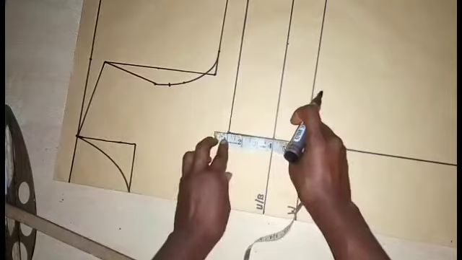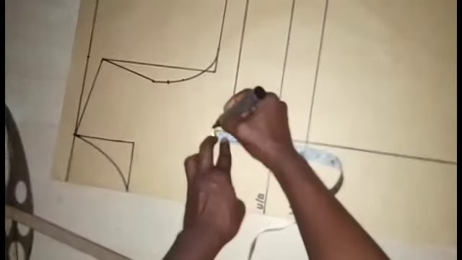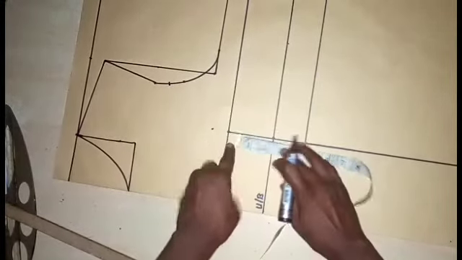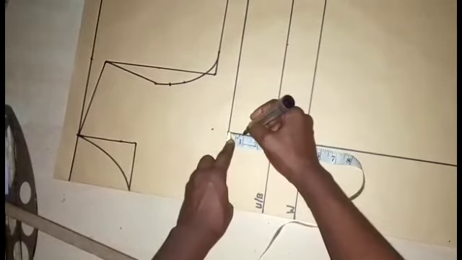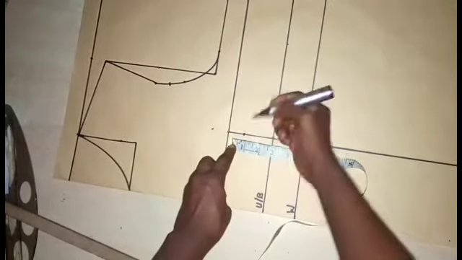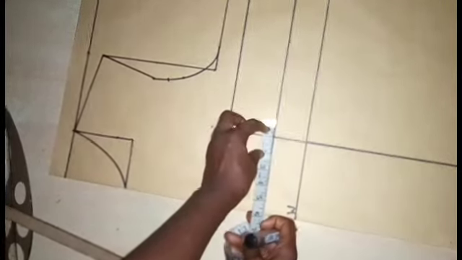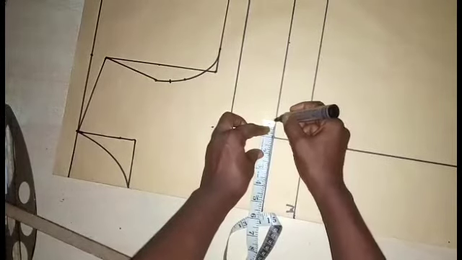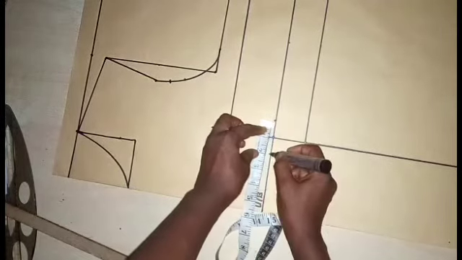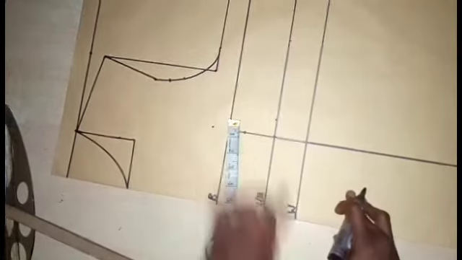So this is it. Okay, then at this bust point, I'll come up by 1 inch. Okay, that is the point, and also come down by 1 inch. Okay, this is it here. Then at the under bust, I'll place my tape like this. Then I'll mark 1 inch outside and 1 inch inside. That is at the under bust.